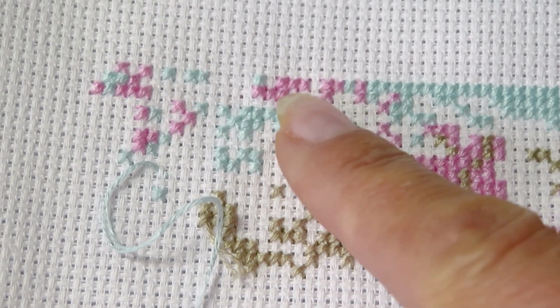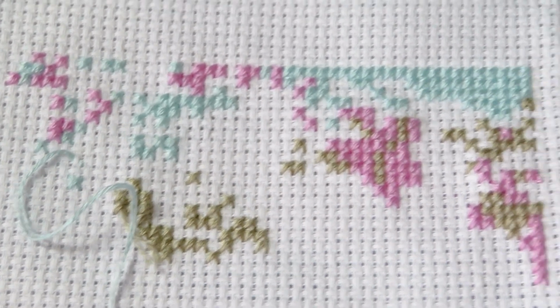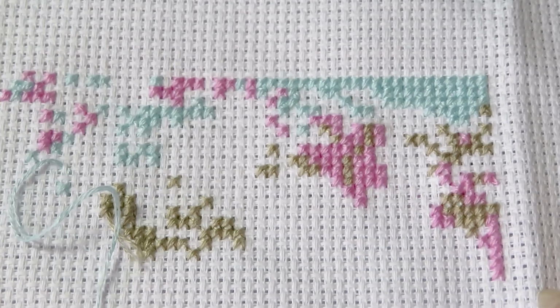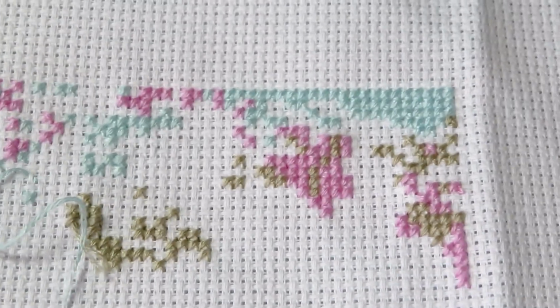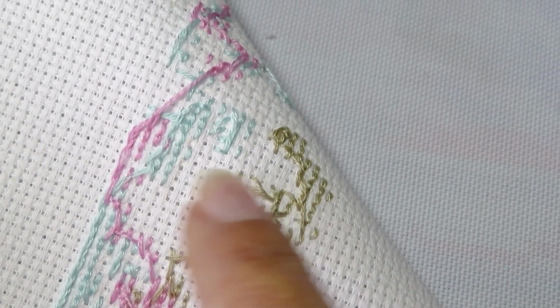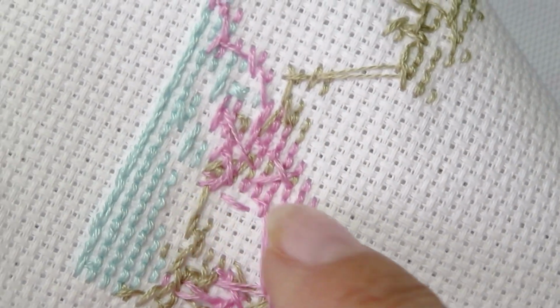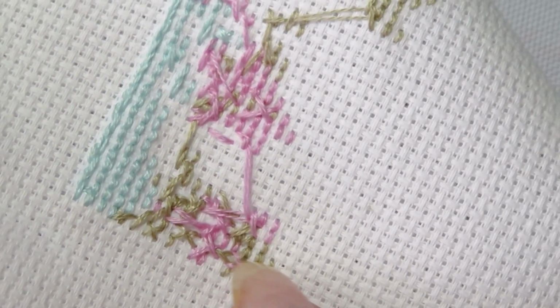I did mess up here a little bit and need to undo maybe 10 stitches, but good thing I saw that in time, because I got distracted talking to my husband. And on this side, if I have to get from one side to another, I do those long stitches. It's okay, nobody is going to see this side.